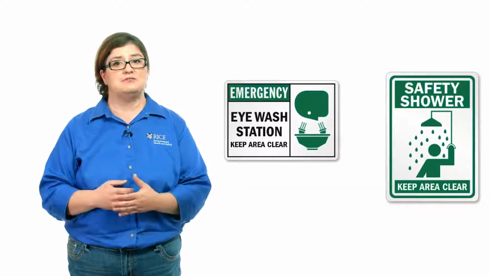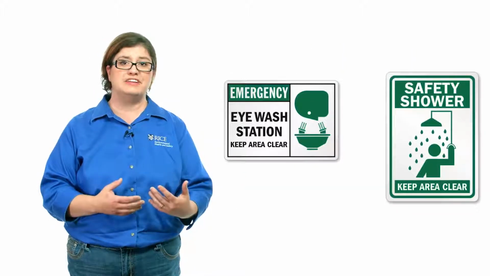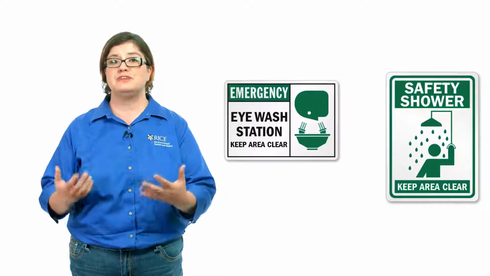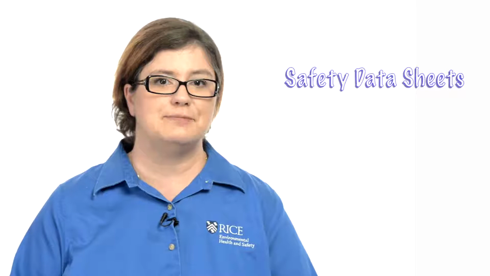You should notice signs around the laboratory where the emergency eye wash stations and safety showers are located. These areas should be kept clear, and you should be able to reach them in no more than 10 seconds if there is an emergency. I want to mention safety data sheets. Safety data sheets are informational sheets that exist for every material that you've purchased in the laboratory.